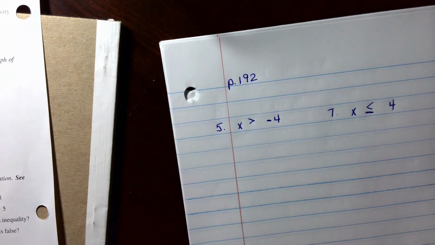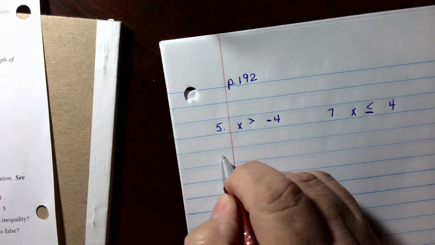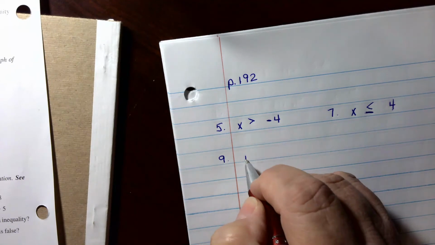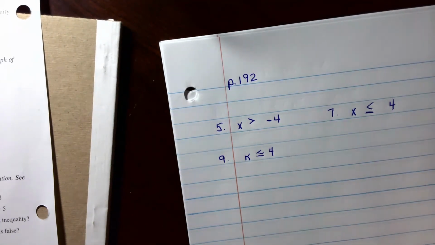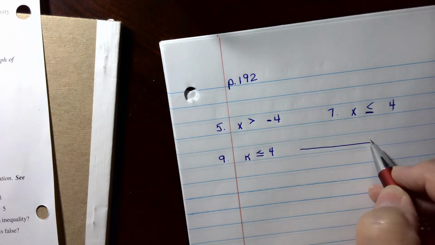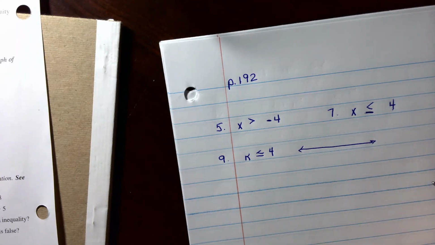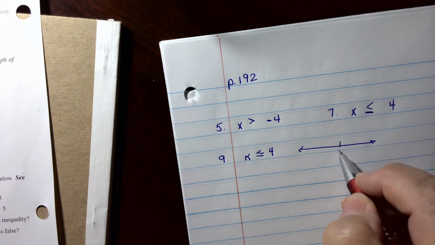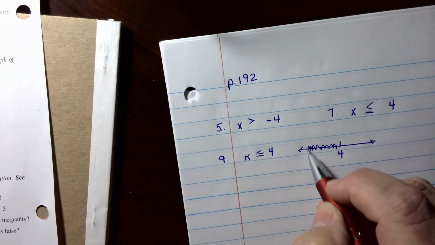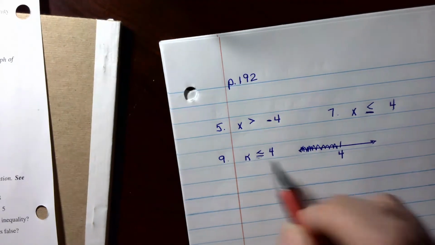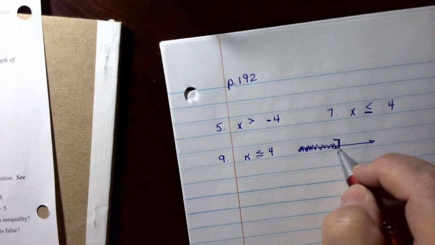Alright, now moving to number 9, and they give me one part, and they want me to write the other 2. So the first thing I'm going to do is draw a number line. I'll mark 4. It's less than, so I'll shade to the left. It has the equal to, so I'll use a bracket.